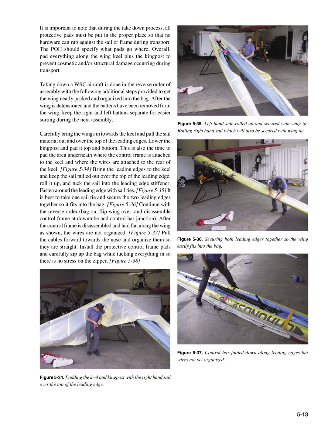After the control frame is disassembled and laid flat along the wing as shown, the wires are not organized. Figure 537, pull the cables forward towards the nose and organize them so they are straight. Install the protective control frame pads and carefully zip up the bag while tucking everything in so there is no stress on the zipper. Figure 538.